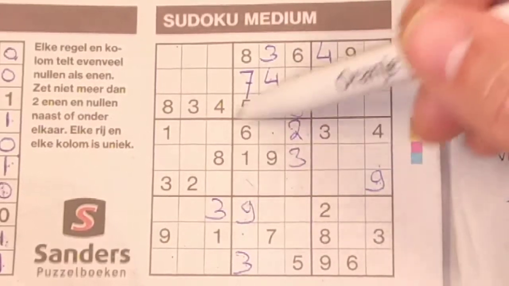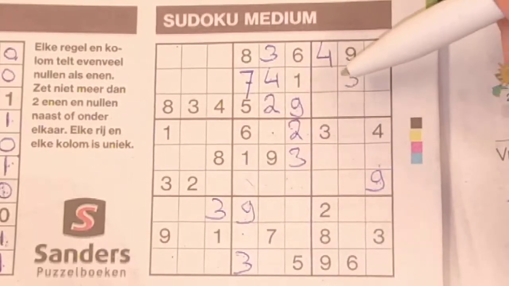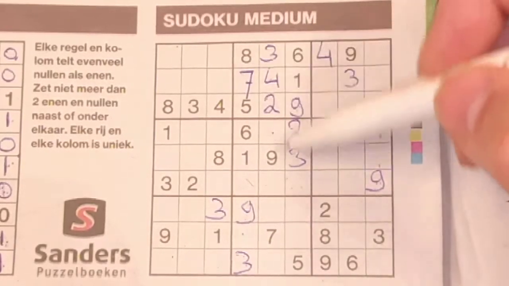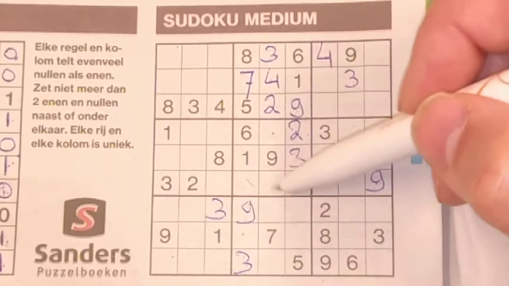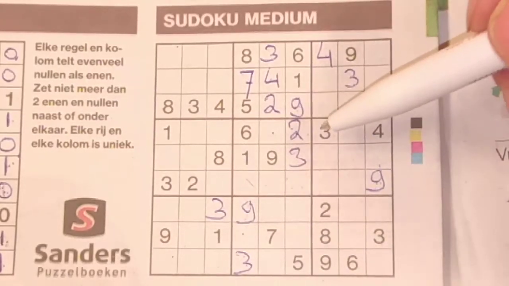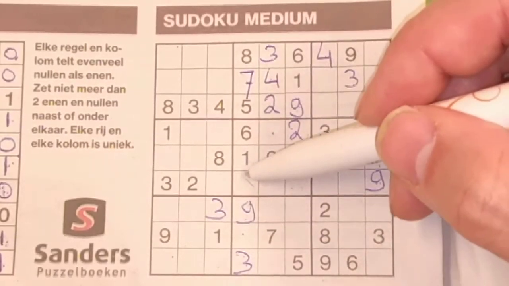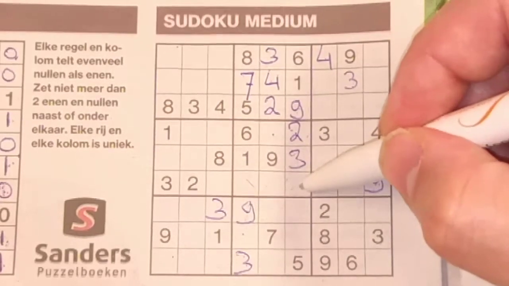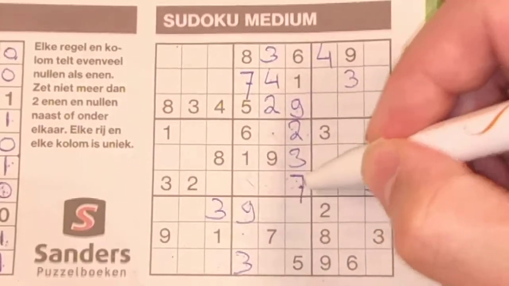Then 4 missing numbers in this big square. One of the missing numbers is a 7. I see here 7, so no 7s in these 2 boxes. I see there 7, so no 7 in this box. 1 box remains for the 7, should be here.